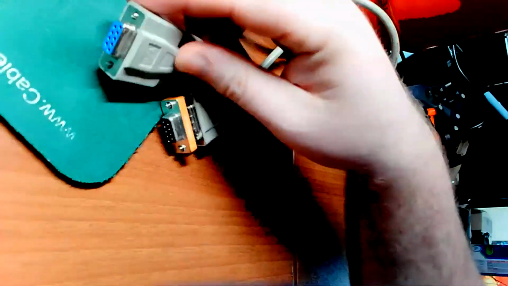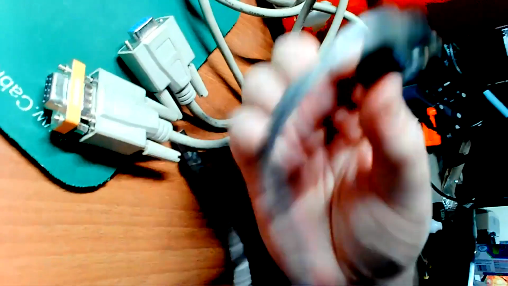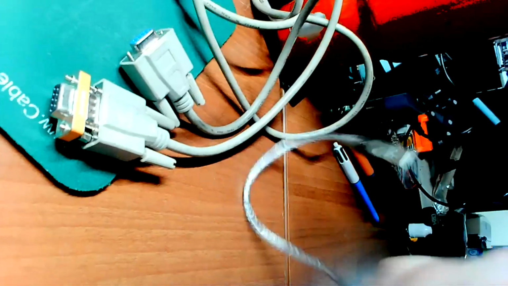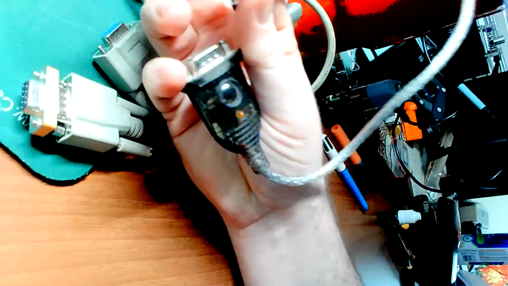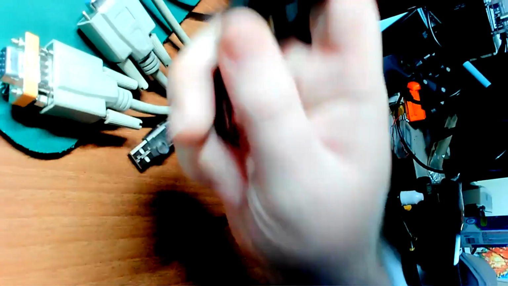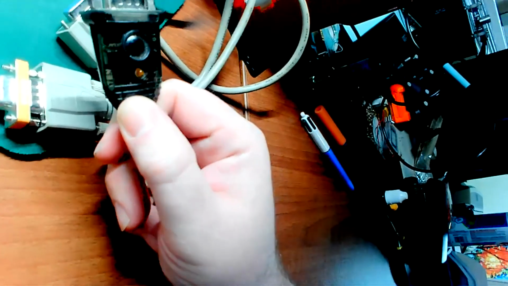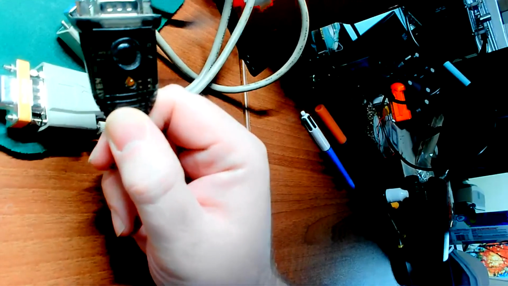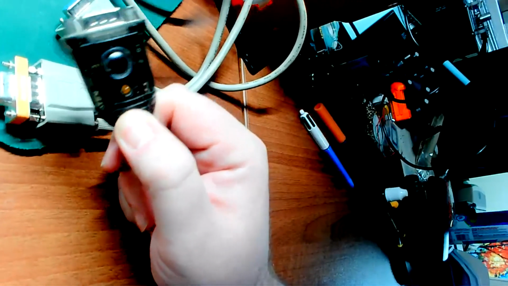If you don't have a serial port on your computer, you need one of these. This is a USB to serial adapter. Try to get one with a light on it. This may sound silly. You need to make sure that when you plug it into your computer, that light turns on.